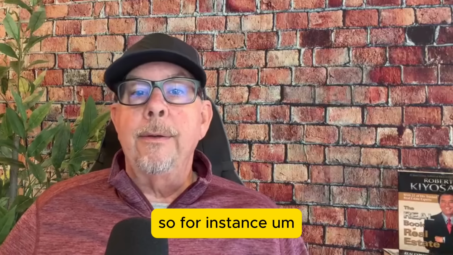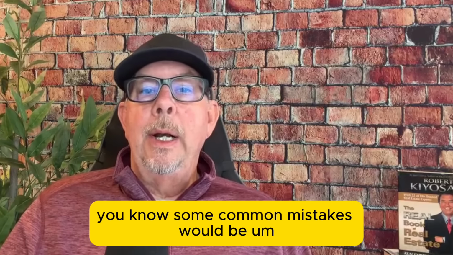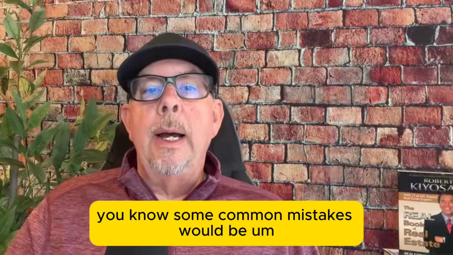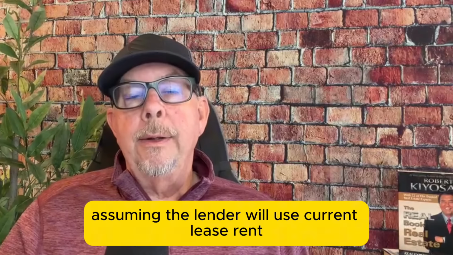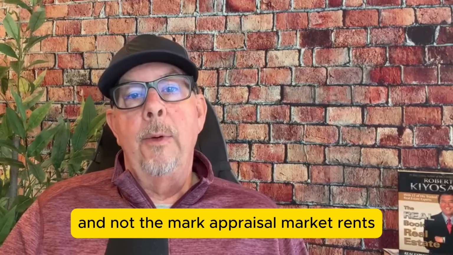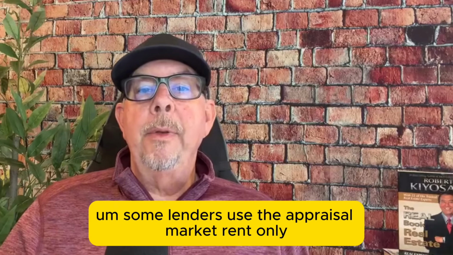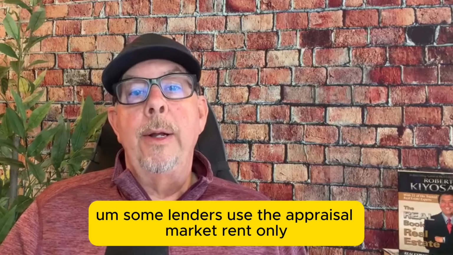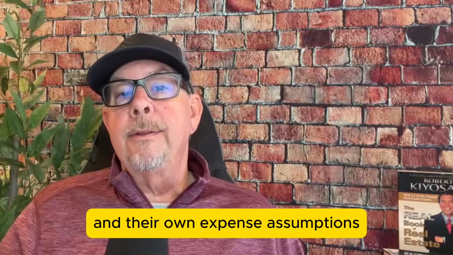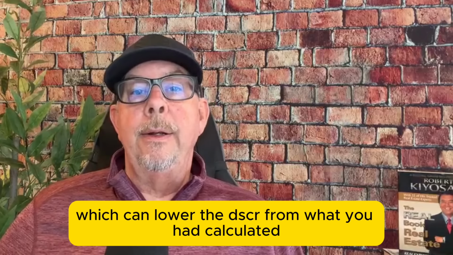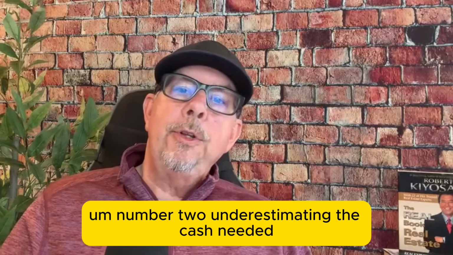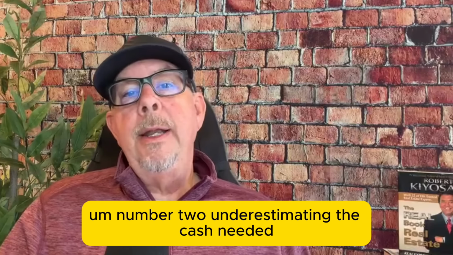So for instance, some common mistakes would be, number 1, assuming the lender will use current lease rent and not the appraisal market rents. Some lenders use the appraisal market rent only and their own expense assumptions, which can lower the DSCR from what you had calculated. Number 2, underestimating the cash needed.